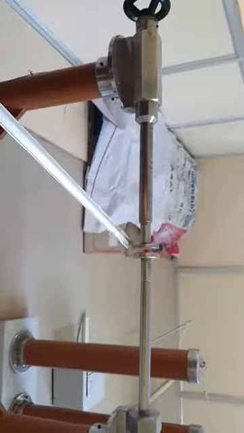For setting the gap distance between these two electrodes, here we have to manually rotate this knob to increase or decrease the distance between the two electrodes. But for the vertical arrangement, we have to vary the distance through the control panel only. And this is the water resistor provided for the horizontal arrangement.